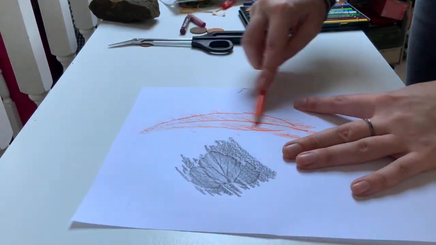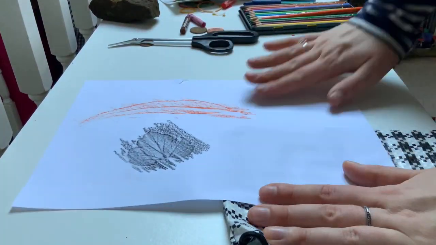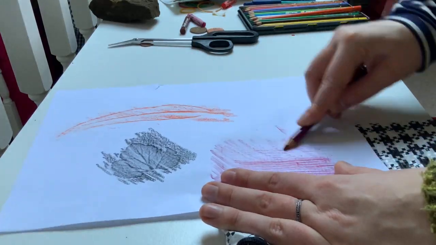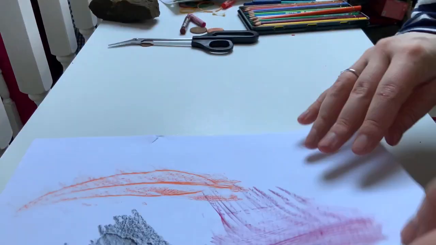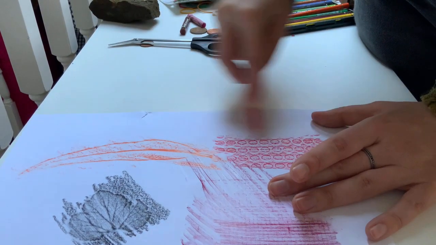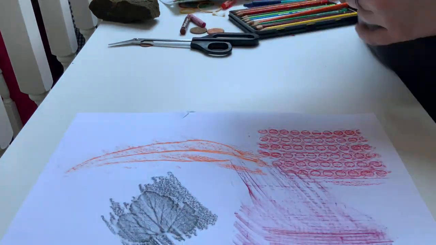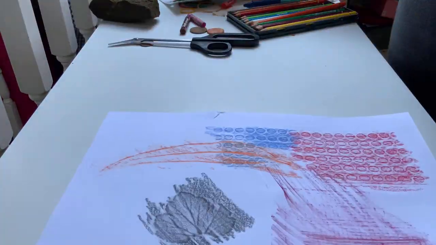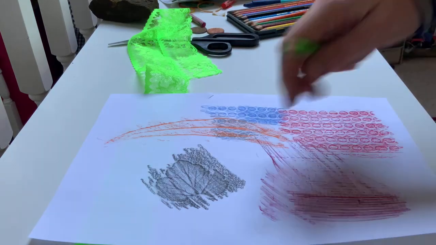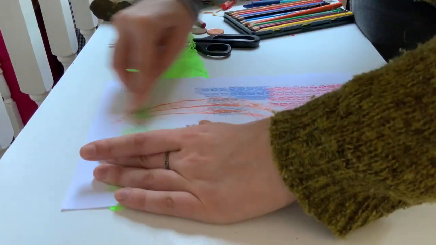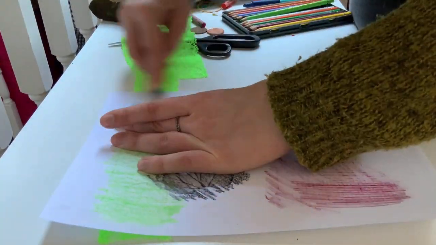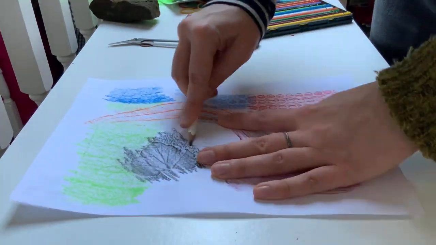Also, colouring pencils work really well if you don't have any oil pastels or crayons. So this is just an example of the colouring pencils versus the oil pastels. I think it actually came out more detailed. So that's something to consider when you do your own. If you don't have those things, you could use a pencil as well. I used a pencil in this video on the coin.